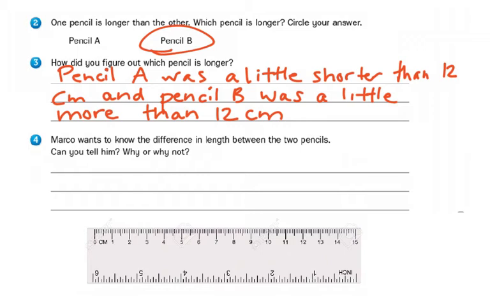Number 4 says, Marco wants to know the difference in length between the two pencils. Can you tell him why or why not? Well, if the ruler has a smaller measurement, I would be able to do that. If it only has the centimeters, it would have to be divided into smaller segments.